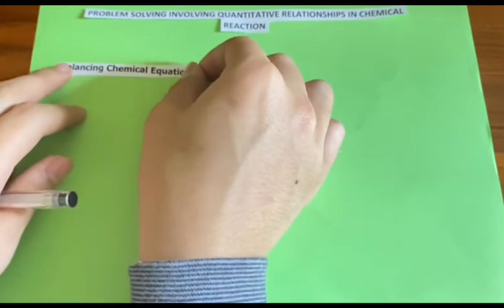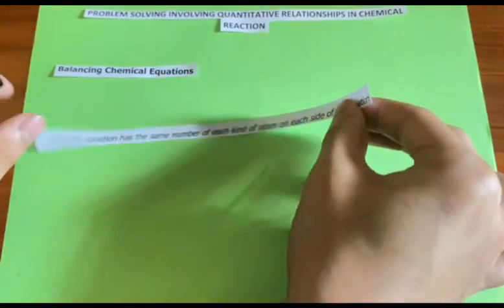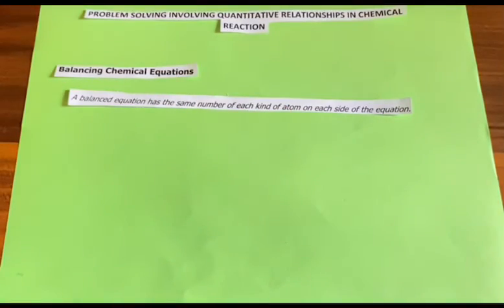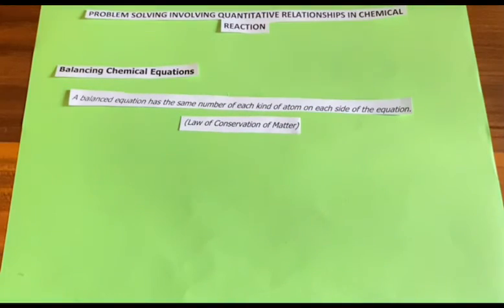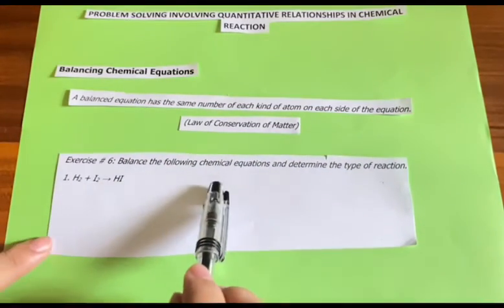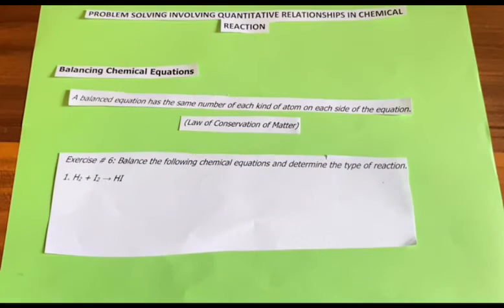Now let us go to balancing chemical equations. A balanced equation has the same number of each kind of atom on each side of the equation. And that is called the law of conservation of matter. For example, is the exercise number 6, where we are asked to balance the following chemical equations and determine the type of reaction. So first, we're going to balance the chemical equations.